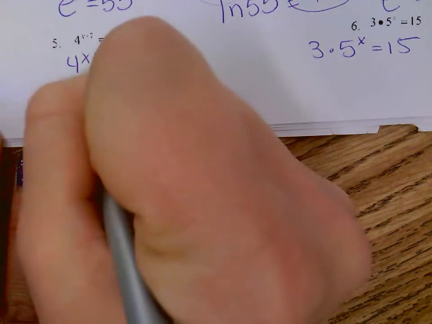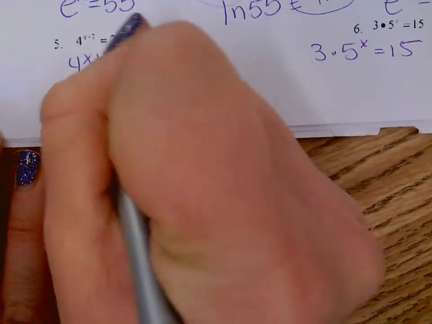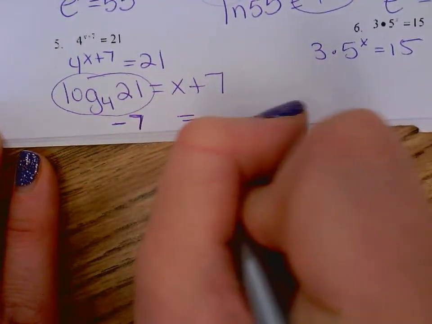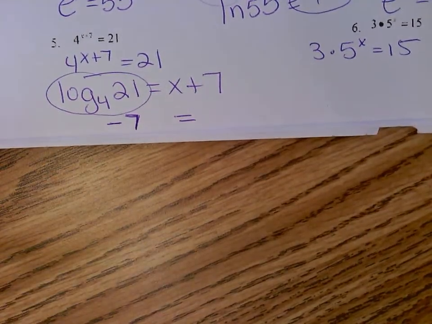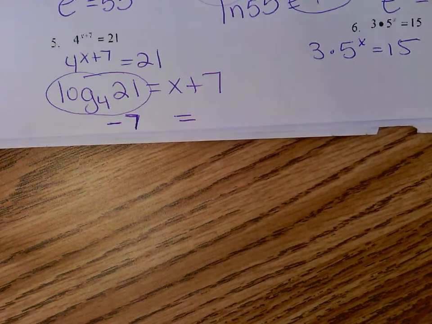Number 5, log base 4 of 21 equals x plus 7. You're going to type this into your calculator and then subtract 7 to get the final answer, right? So log base 4 of 21 is 2.19. I subtract 7. Wait, negative 4.8? Is that what you got? Yeah. Oh, that's right.